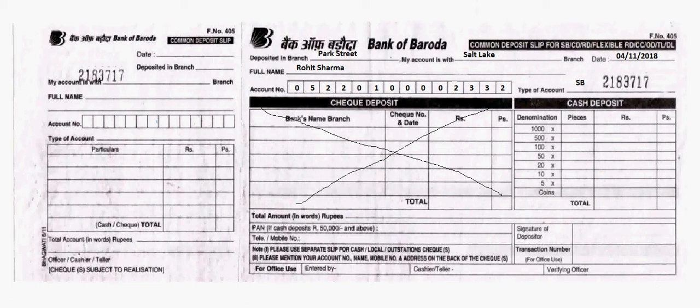So let's say we are depositing 5,000 rupees and we have to write down 5,000 here. This is the total amount that we are depositing, 5,000 rupees and 0 paise. But that is not enough. We are seeing so many numbers above this. What are these? We need to fill up the exact breakdown of that 5,000 rupees. The first column represents the denomination.